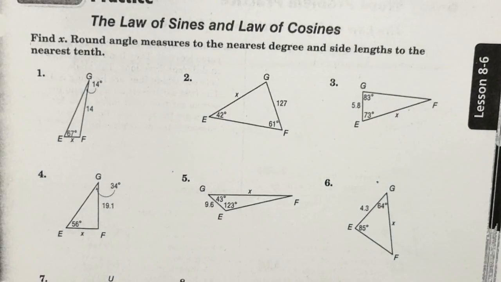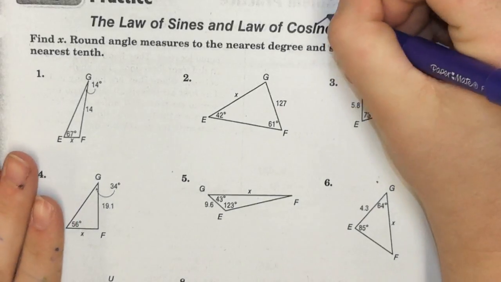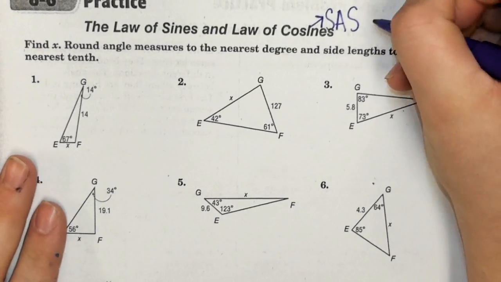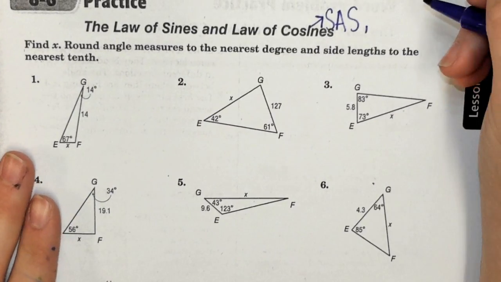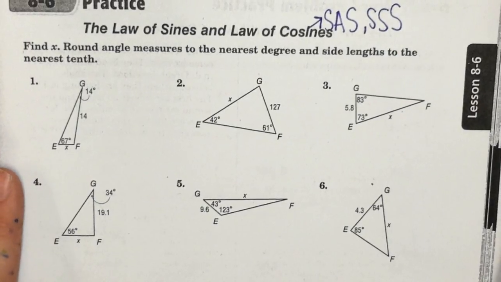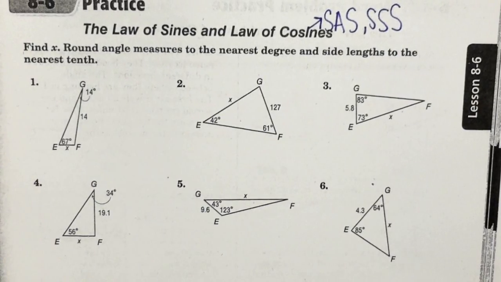So let's look at the first three. Or let's actually look at just number one. The first thing you have to figure out is if we're using law of sines or law of cosines. If we're using law of cosines, we will know side angle side, or, what's the other option? Side, side, side. We'll either know side angle side or side, side, side.